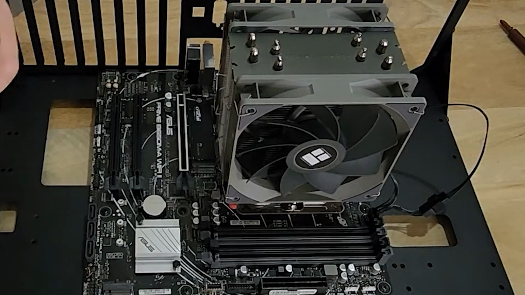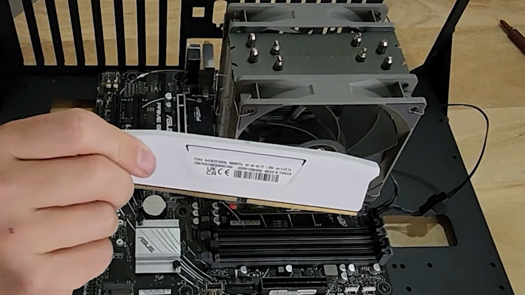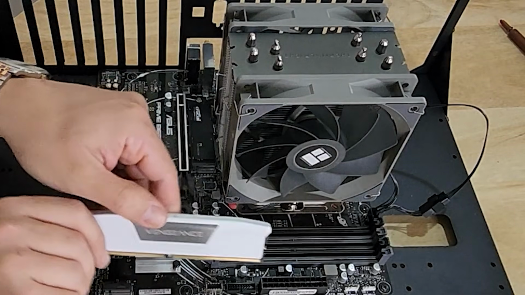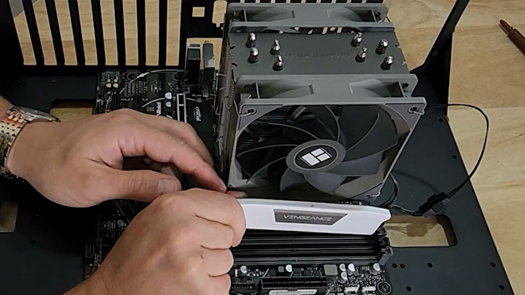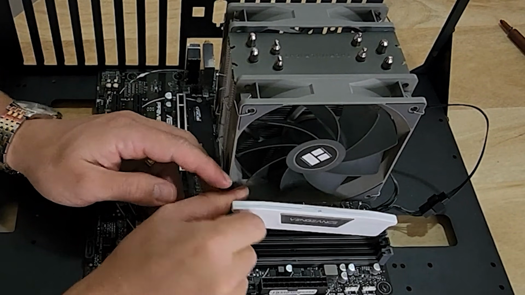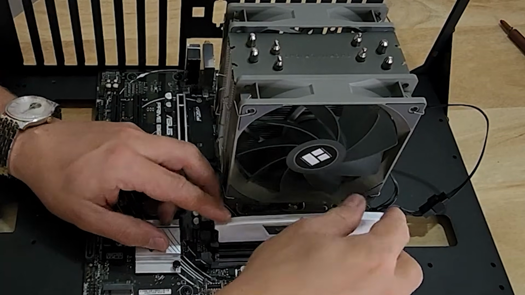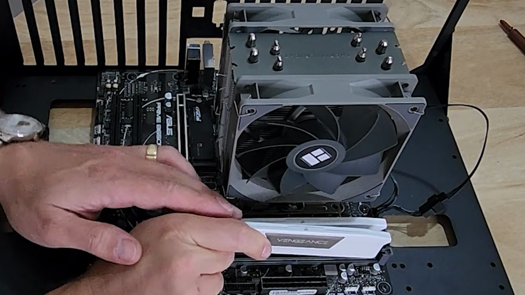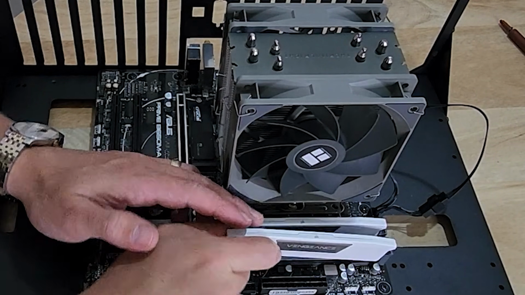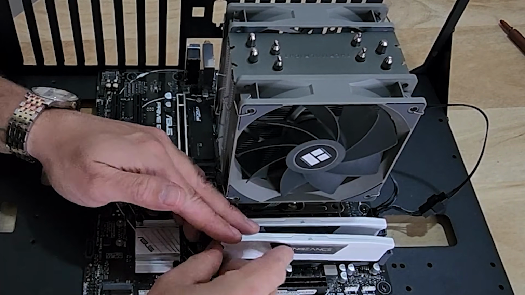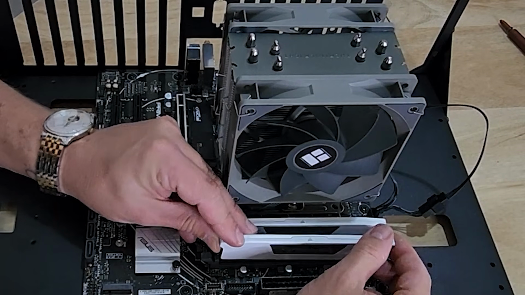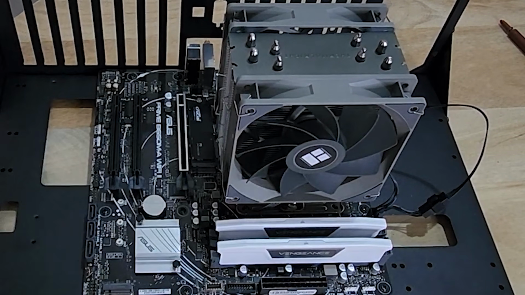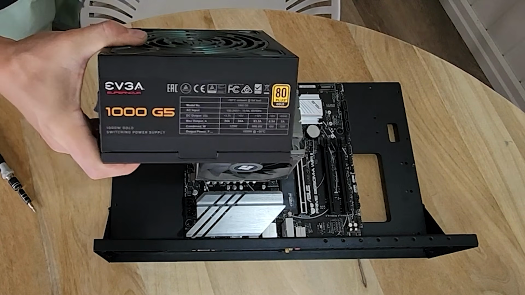The RAM we've got right here. Same again, there will be 2 dedicated slots for 2 RAM sticks. Make sure you check your motherboard manual for those 2 slots. It may not work if you plug them into the wrong slots, so make sure you slot them in, push them down nice and easy, and you'll hear that click sound once they're in. So those are both installed there, straightforward.